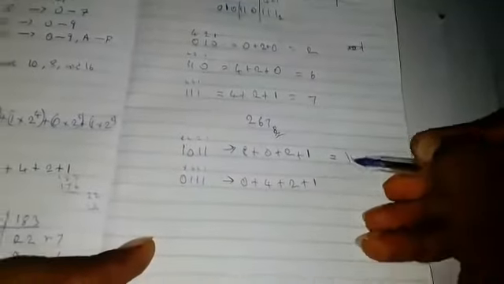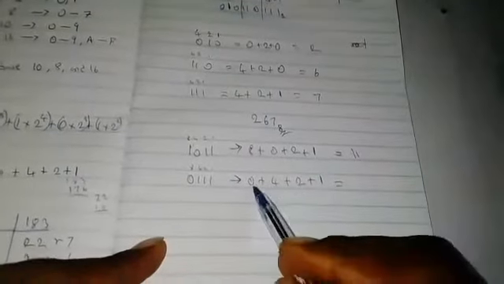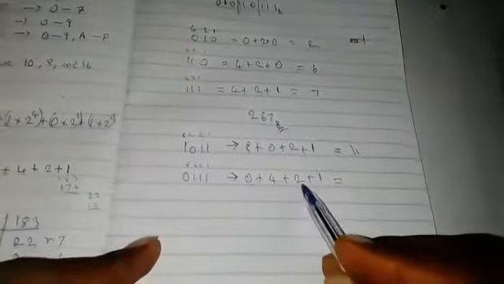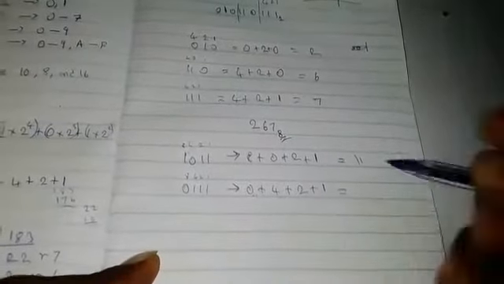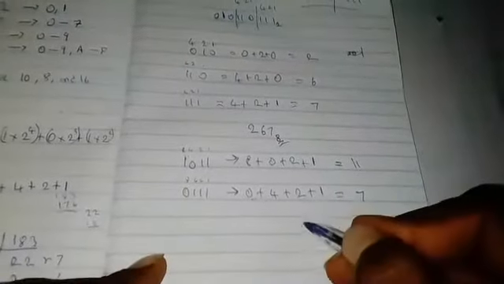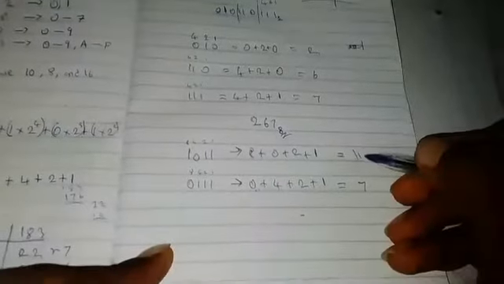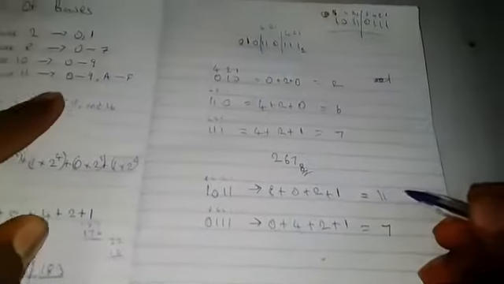That is 11. And here we have 0 plus 4 is 4, 4 plus 2 plus 1, that is 7. So you have, and note that from here, you saw what I did, right?